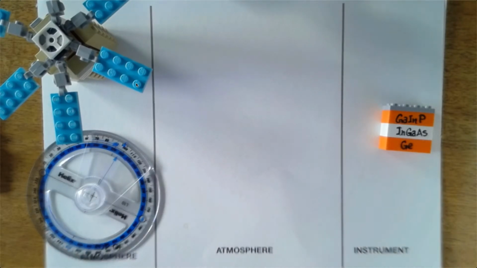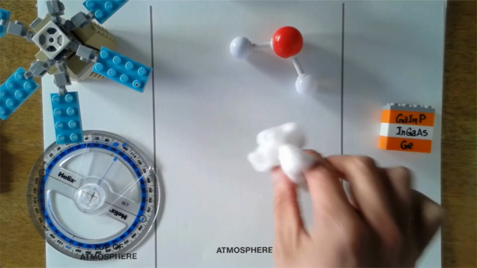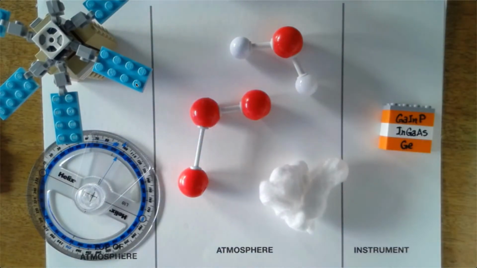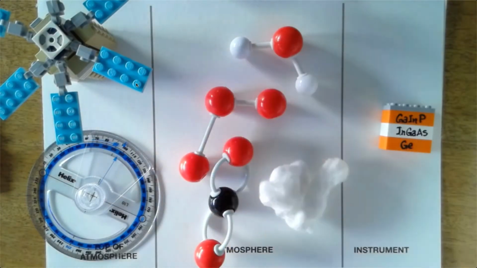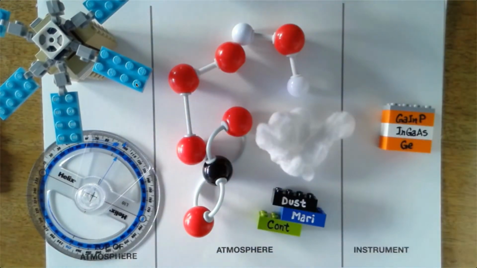So does anyone have any idea what's important? Any guess? Water? No, but I do have a water molecule. What else? Clouds? Clouds, yes, clouds. Okay. And ozone, probably, and carbon dioxide and so on. But most importantly, actually, aerosol. And in this presentation, aerosols are going to be represented by 4x2 Lego bricks. Everything is within view. Okay, good.